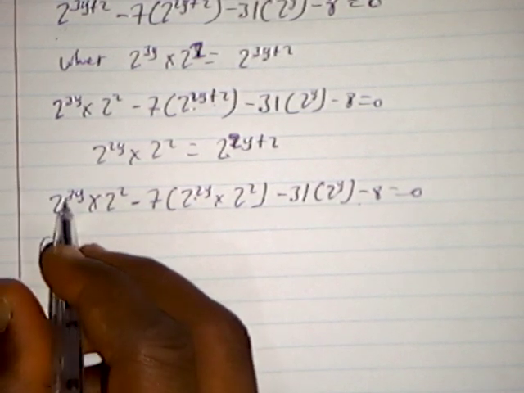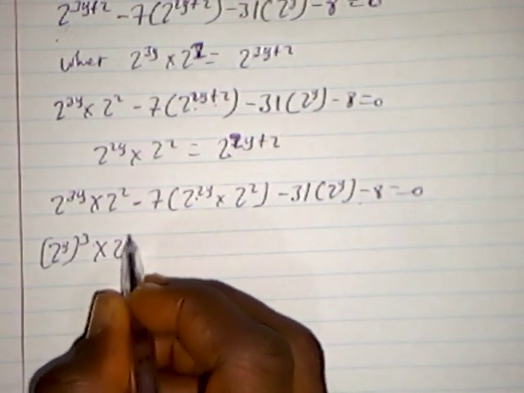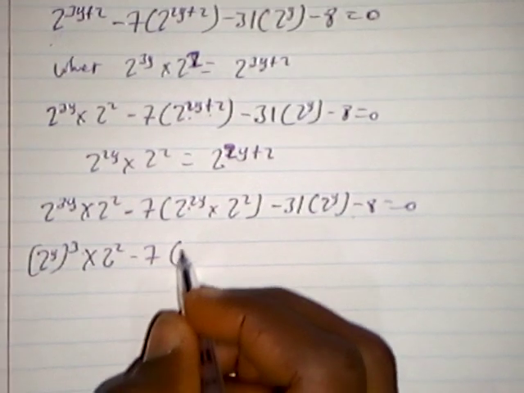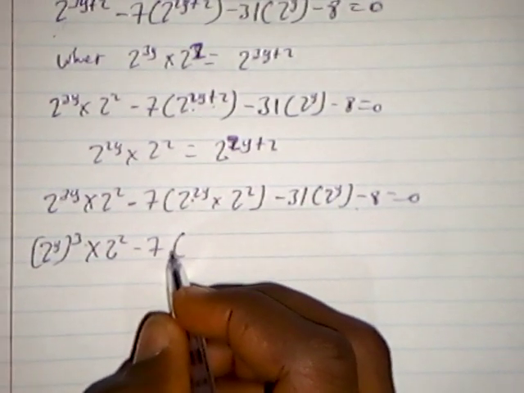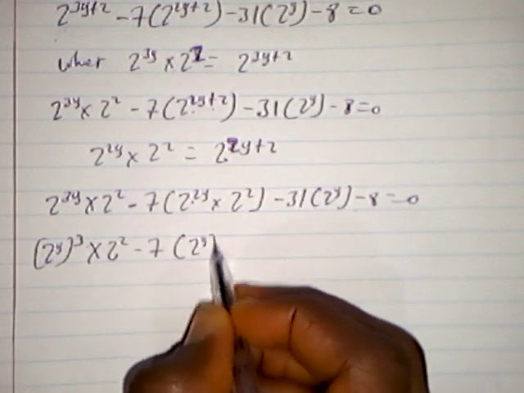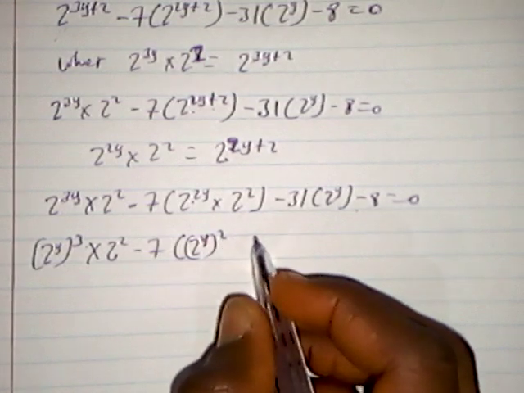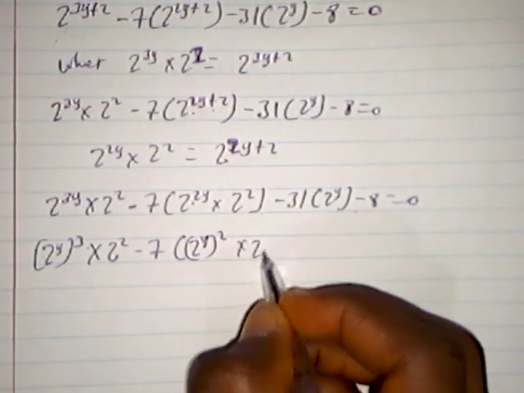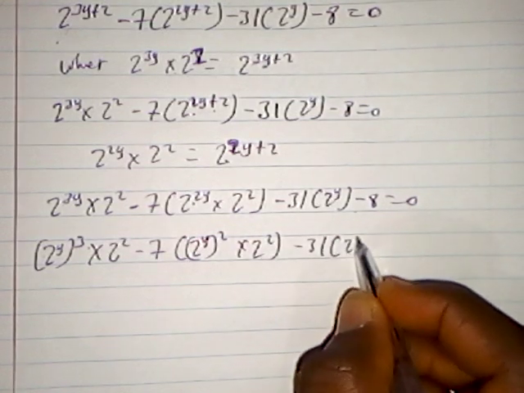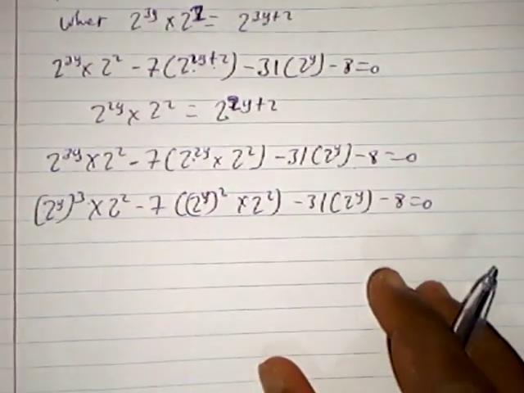Do you see it has a power of 3? We put the 3 outside the bracket, right? Times 2 raised to the power 2, minus 7 into, you get it? Good. What's next? 2 raised to the power y into 2, right? Times 2 raised to the power 2, minus 31 into 2 raised to the power y, minus 8 equals 0. Is it understandable?